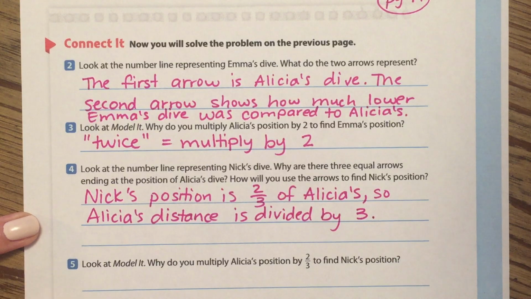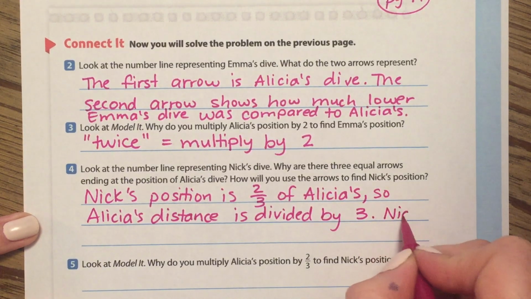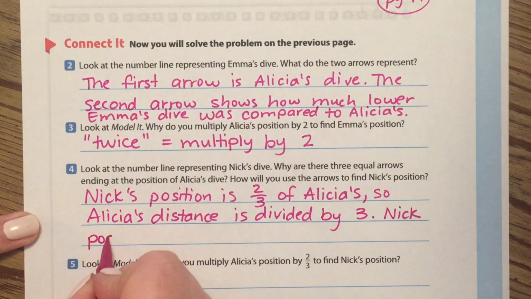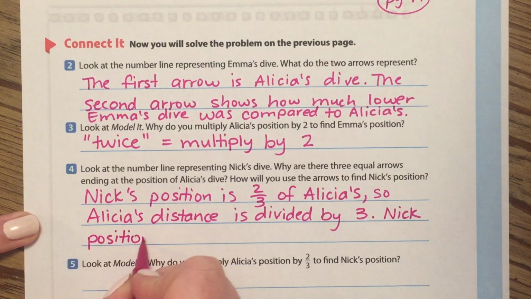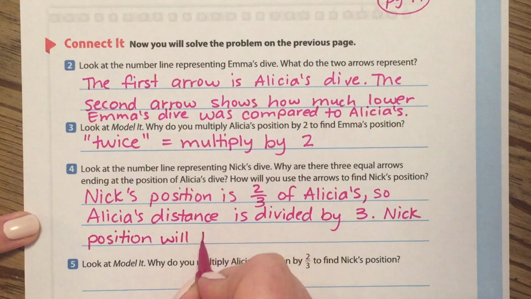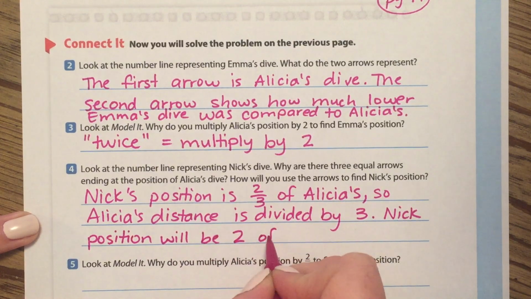And then we'll find Nick's distance by counting 2 of those thirds. So Nick's position will be 2 of those thirds.